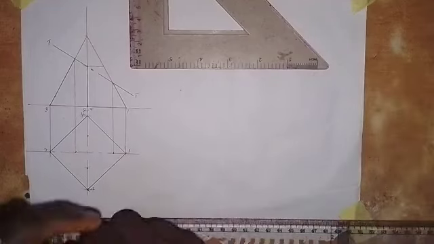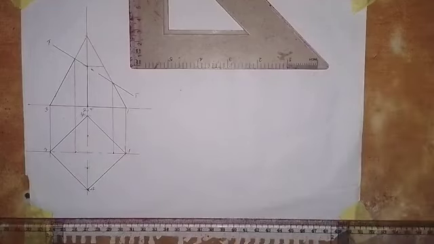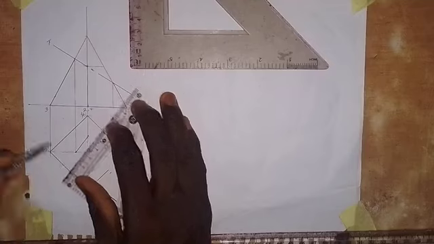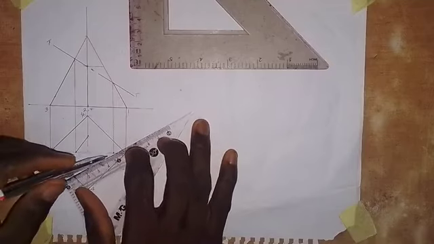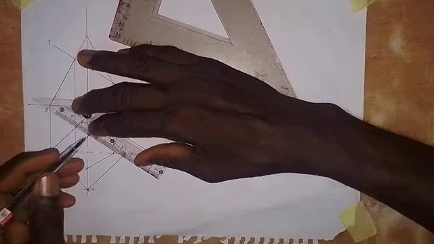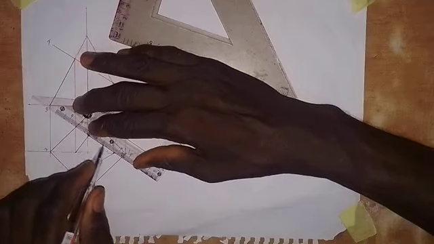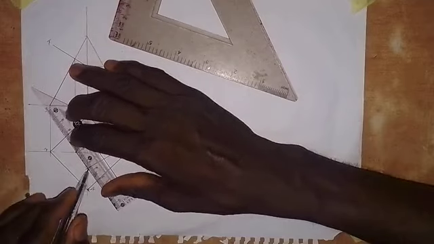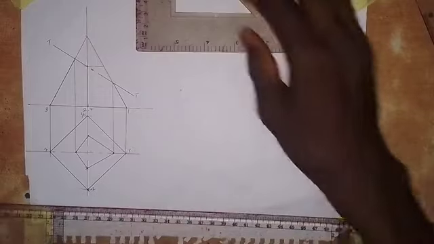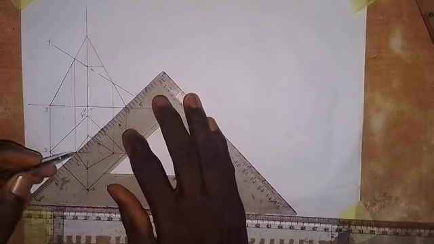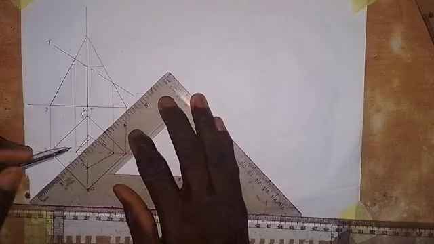So we are going to join these points together. We join them together like this. Then we join these points together. Then these points, we join them together. And then these 2 points, we join them together. Alright, so we have this. The next thing that we are going to do is to hatch this surface. We hatch this surface with 45 degrees to show the roughness of that surface.